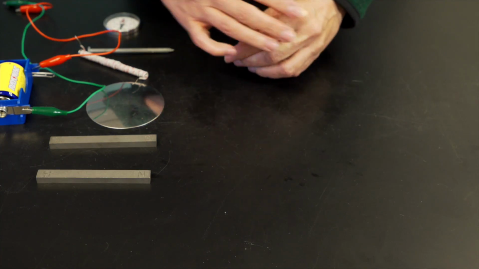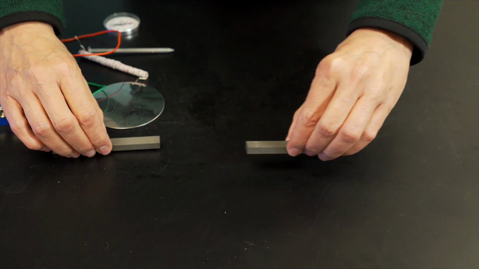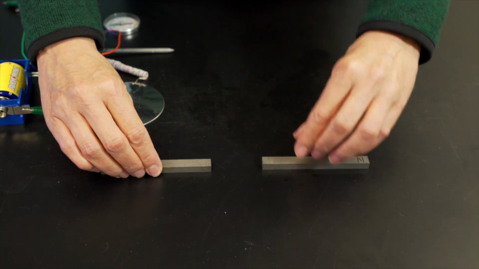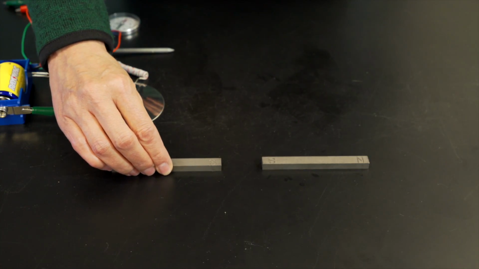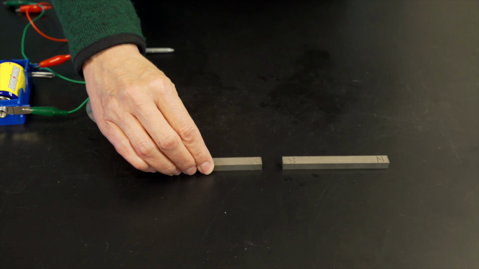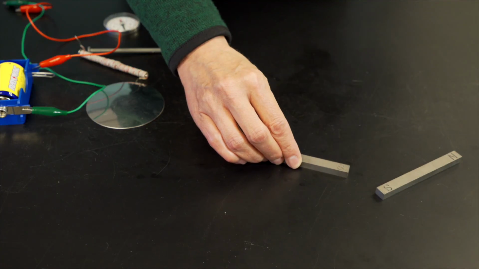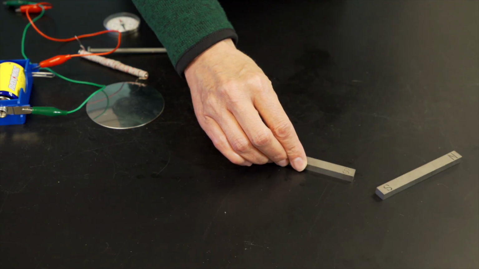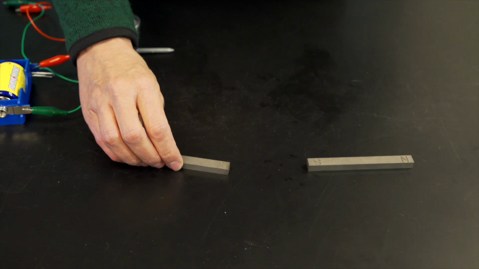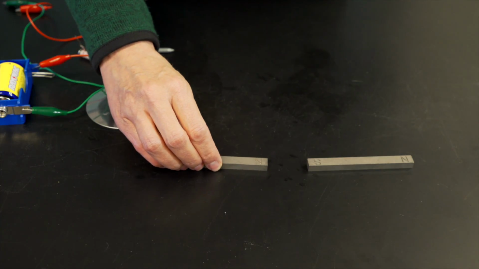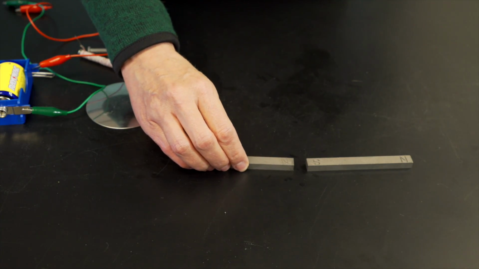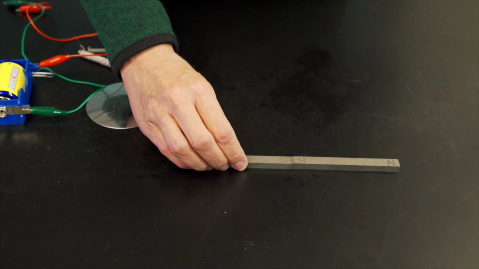Step 1. Put 2 magnets on a desktop and slowly move 2 similar poles towards each other. Pause the video here and record your observations. Step 2. Now slowly move the north and south poles toward each other. Again, record your observations.